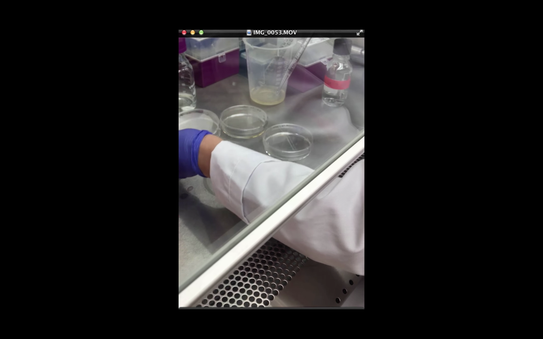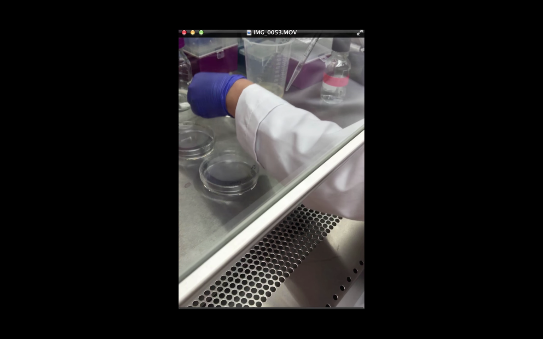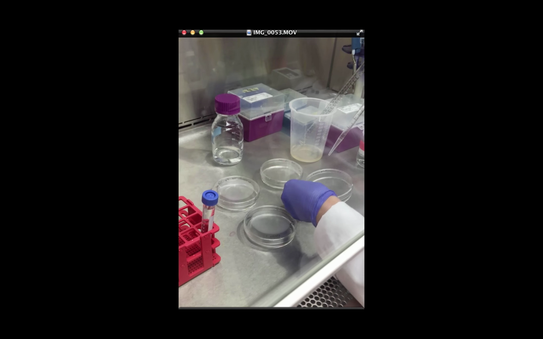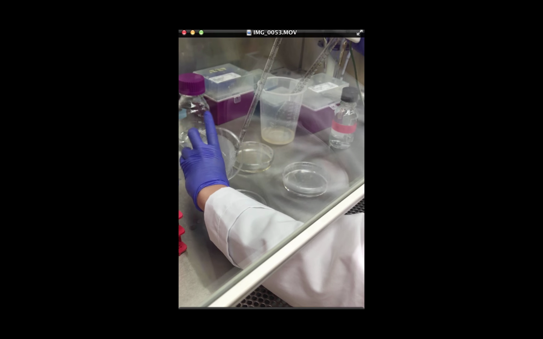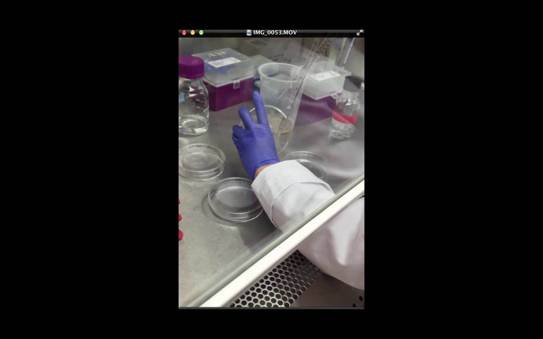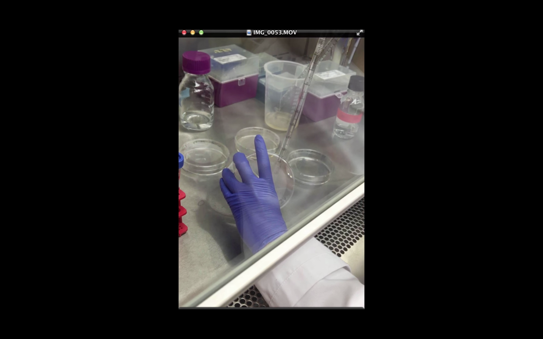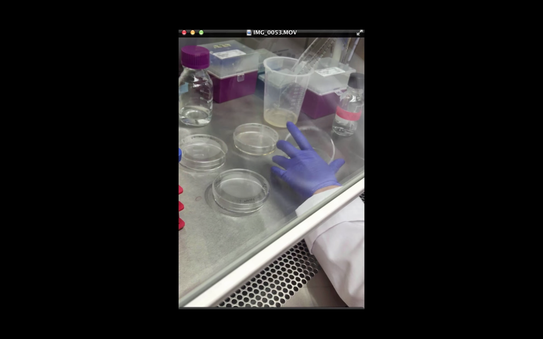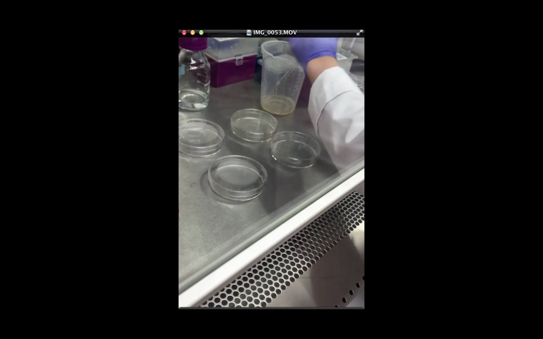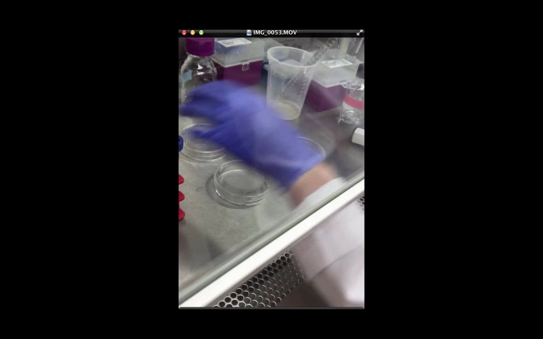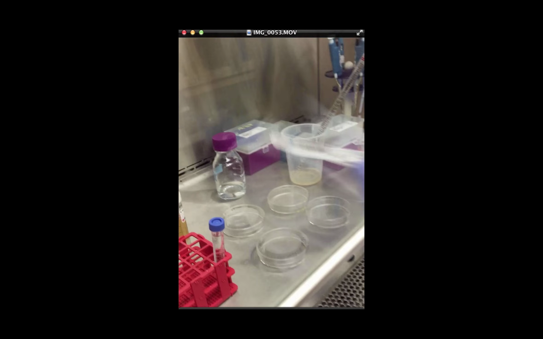And then you can rock the plates back and forth to make sure that the PBS is evenly distributed across the plate. And then you're going to remove the PBS from the plate. Dispense the PBS into a waste bin. And now that the plates have been washed, you're going to add 1 milliliter of trypsin to the plate.